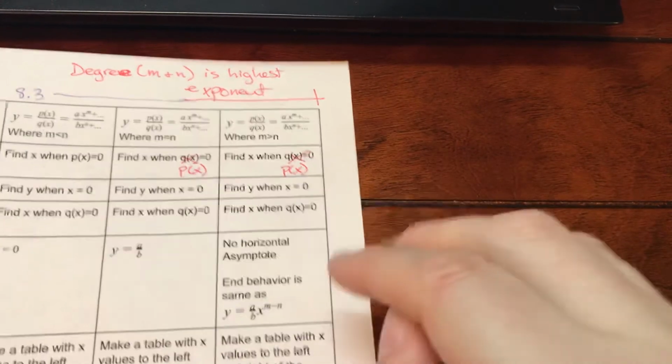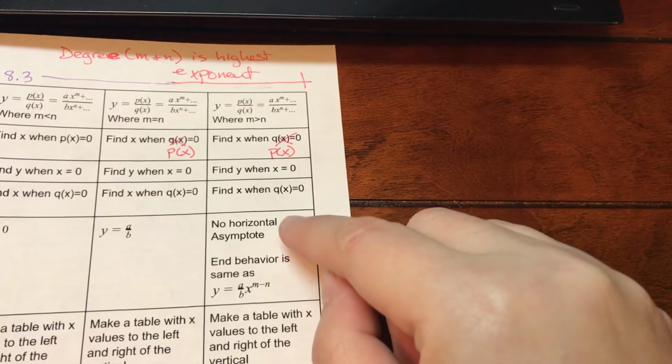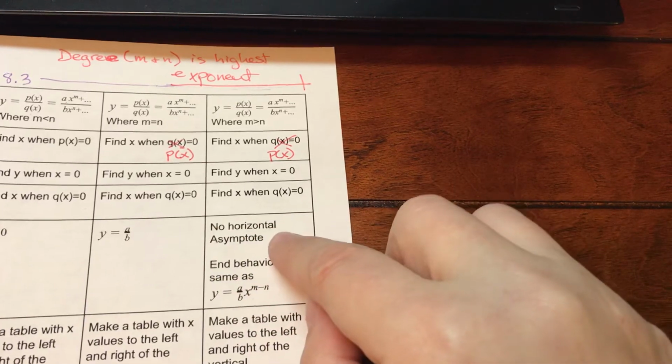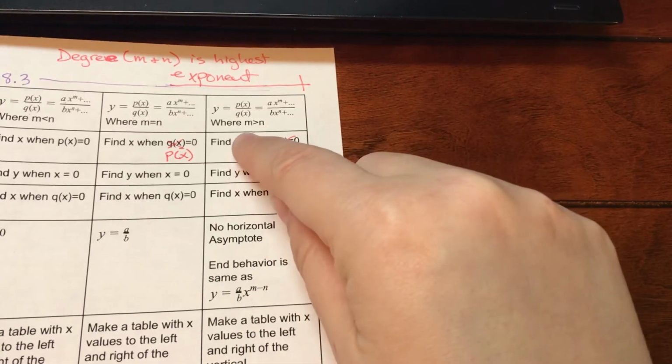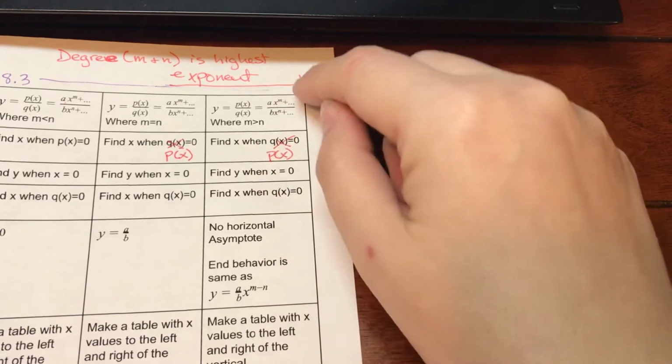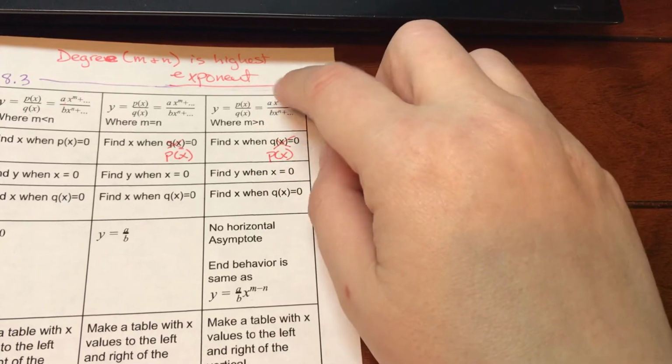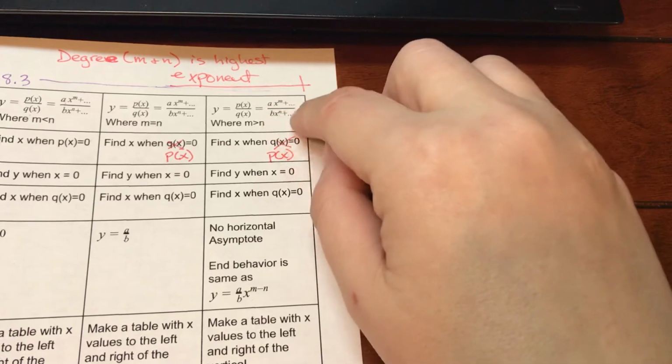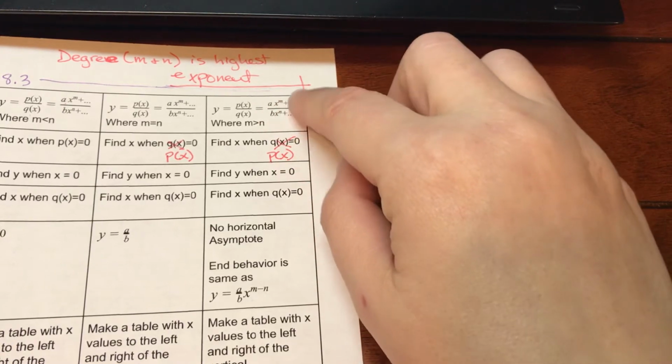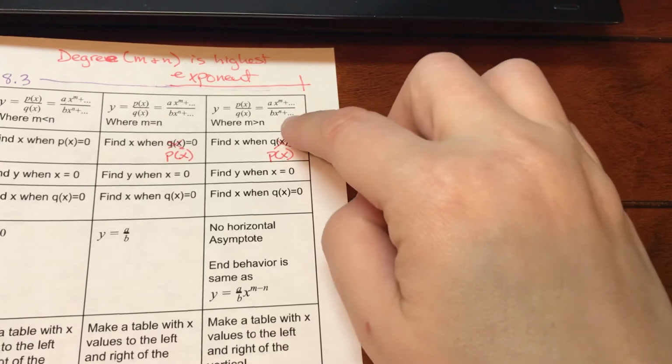This is all the same. This is where we've been running into trouble. There are no horizontal asymptotes. So again, we're at the column where m is greater than n. When we have, say, x cubed up top and just an x on the bottom, that's where we're going to have this column.